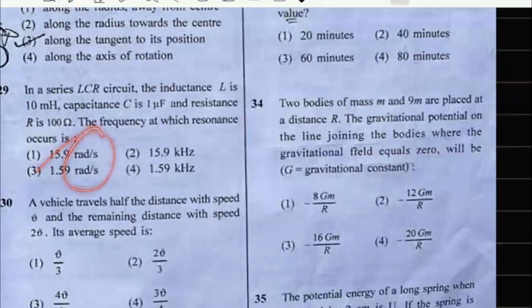So question number 29, resonant frequency, 2 pi root of LC. They want it in radian per second, as well as two options are in radian per second. That means they're talking about omega, and this is in hertz, so that means they're talking about f. This is quite tricky.